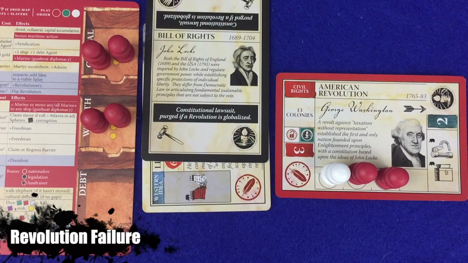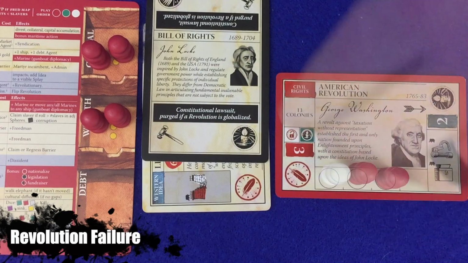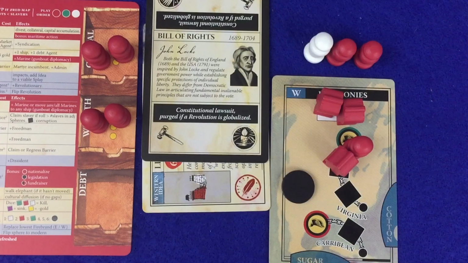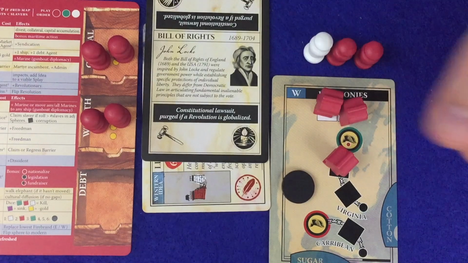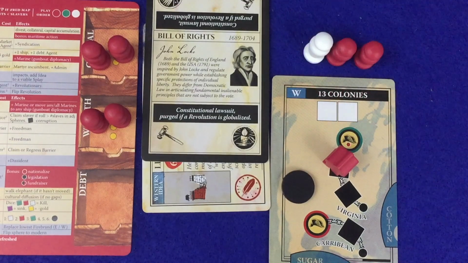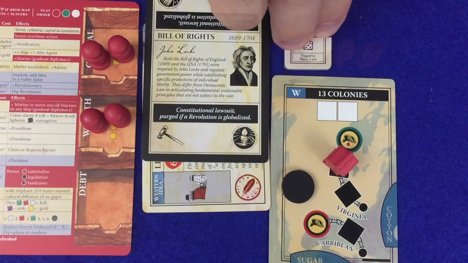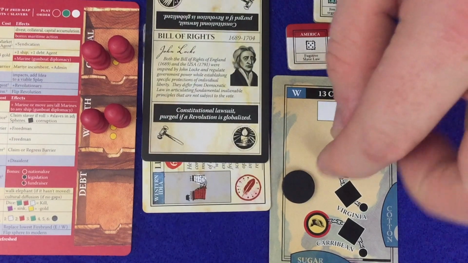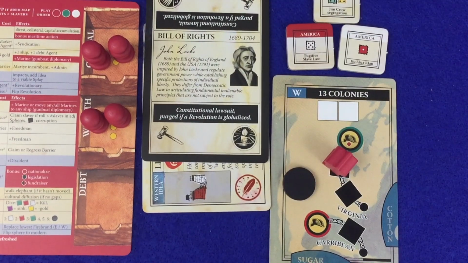A revolution fails instantly if it is removed from the market for any reason, even if it's viable and has all revolutionary spots filled. The revolution is returned to the public deck. All revolutionaries that were on the card, as well as the sphere's admin and the sphere's dissidents, are all returned to the pool. All barriers are returned to the sphere. The only thing that will remain in the sphere are any freedmen and anarchy. Failing a revolution is a huge setback for the players.